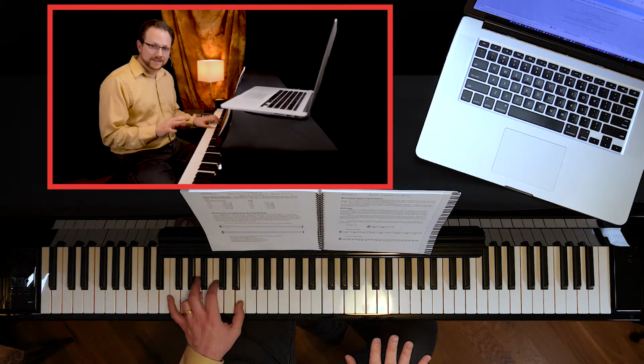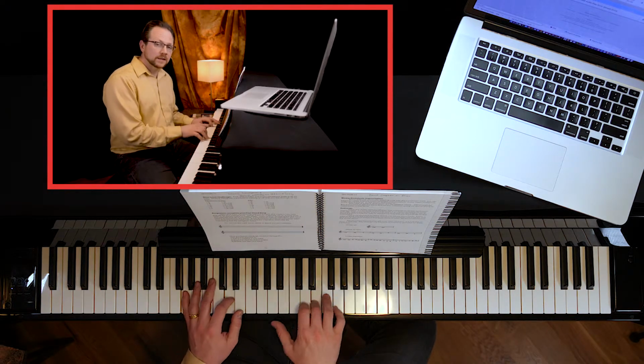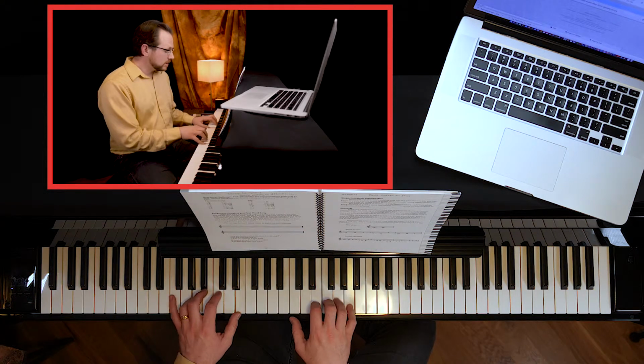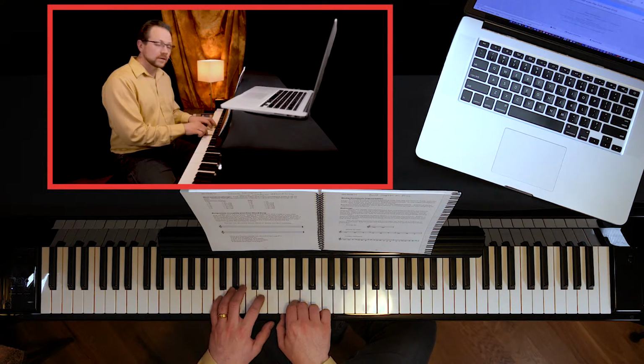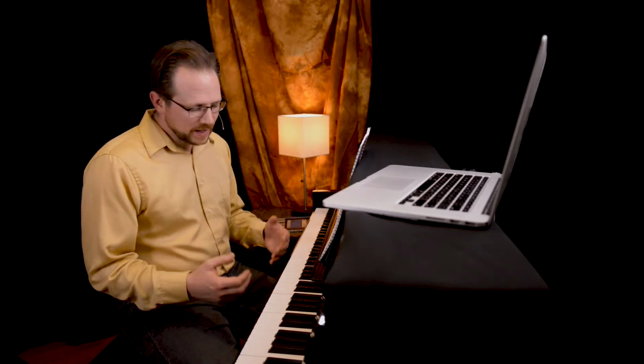Like, that's it, that's your melody. And then repeat it. All right? Come up with melodies, repeat them, see what you can find.